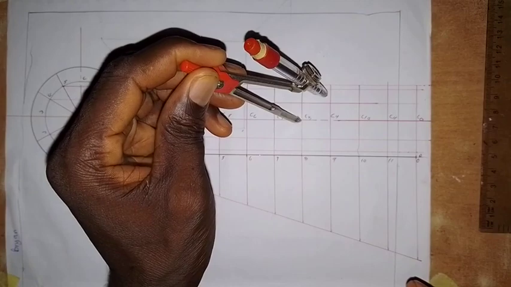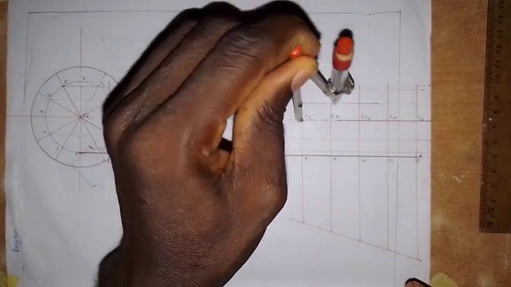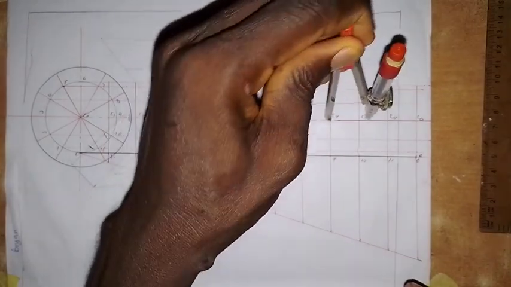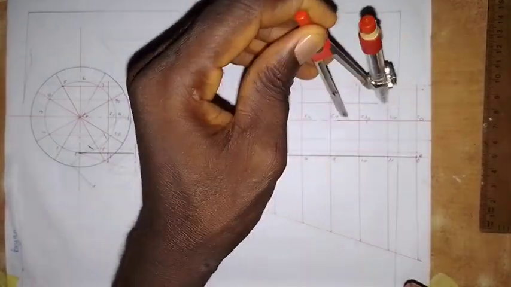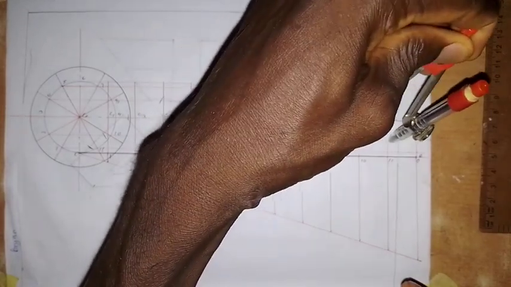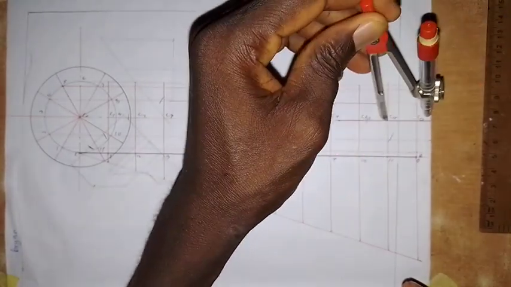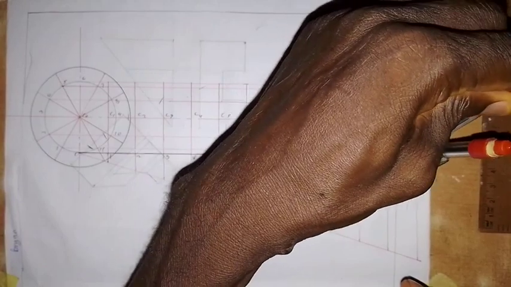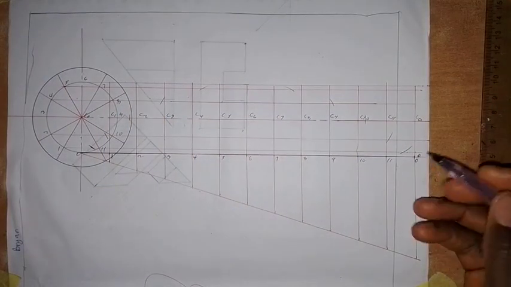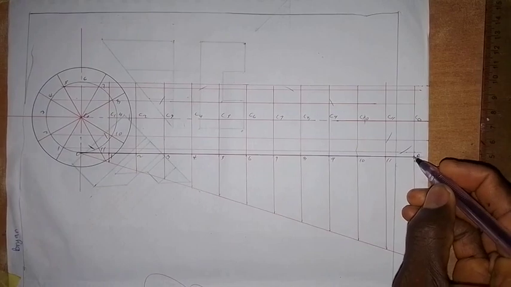If I put a center at 8, I make an arc on line 8 on this side. Center 9, I make an arc on line 9. Then at 10, I make an arc on line 10. Then at 11, I make an arc on line 11. Then we are connecting it together with this point 0 here.